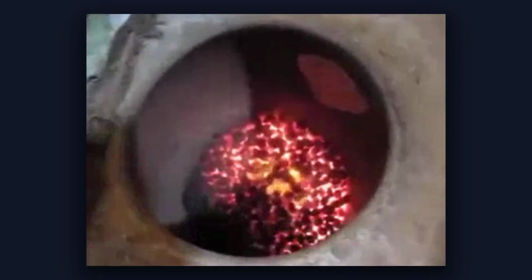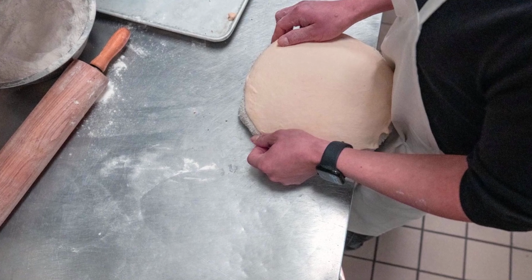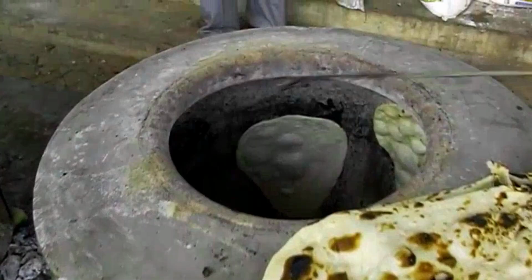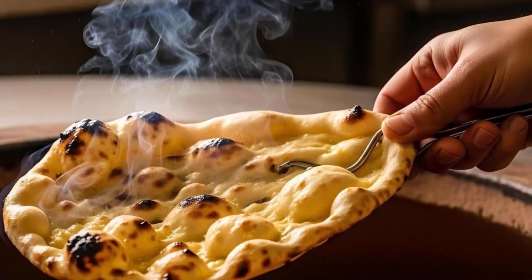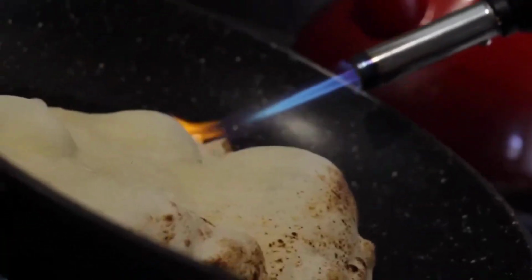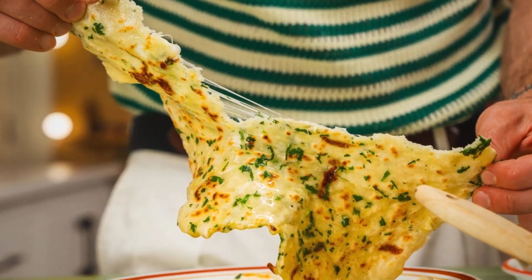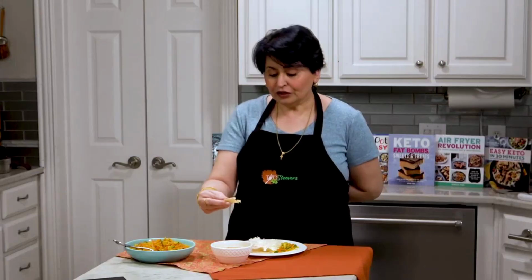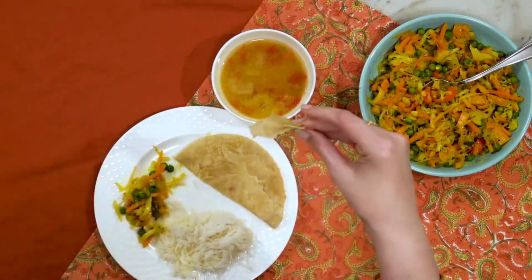Naan. Traditionally baked inside a tandoor oven, naan is made from a soft dough that often includes yogurt or milk. The intense heat of the tandoor causes the bread to inflate rapidly as moisture inside turns to steam, and that expansion creates air pockets while the surface chars slightly against the oven wall. The interior remains soft and flexible, allowing the bread to be used for scooping sauces or wrapping fillings.